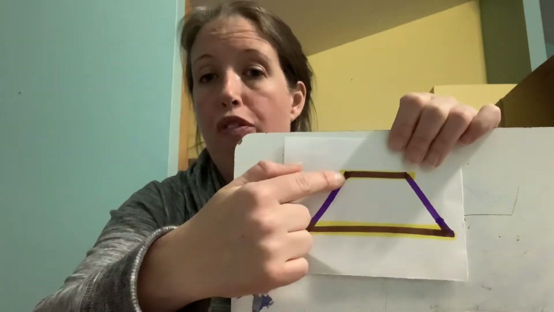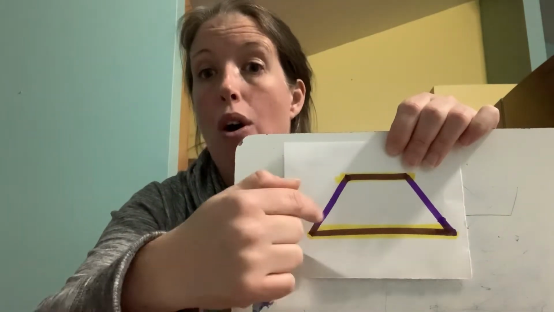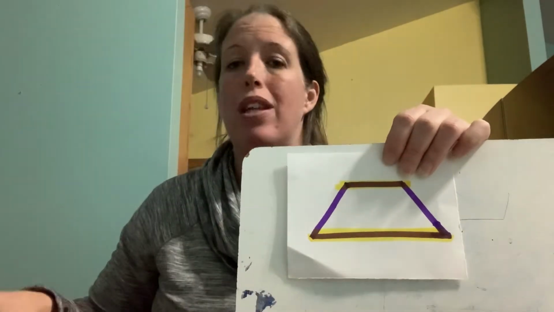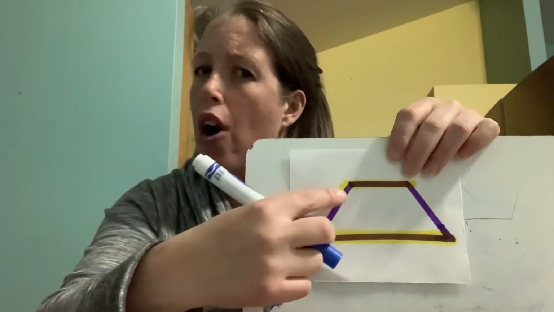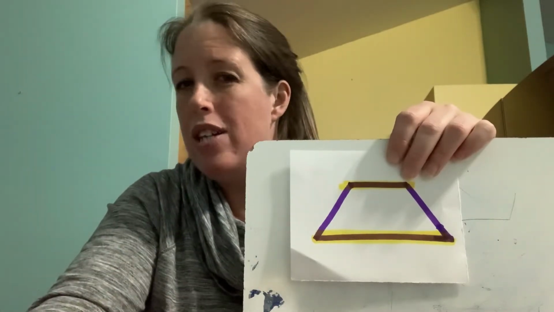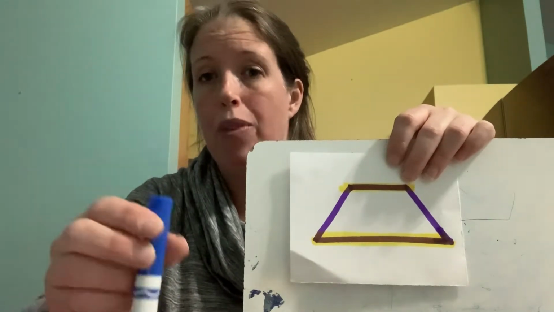But I want you to focus in on these two yellow lines or this pair of lines. And I want you to think about how we can describe those lines. Are these lines parallel, meaning they don't cross and they never will cross? Or are they intersecting, lines that already meet or will eventually meet?